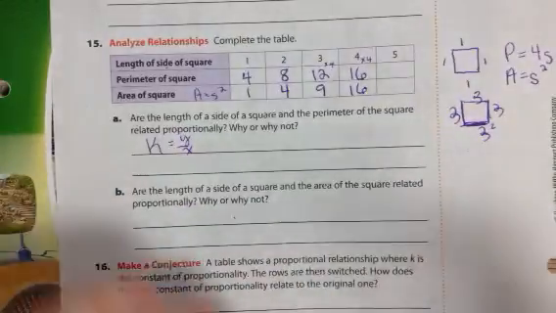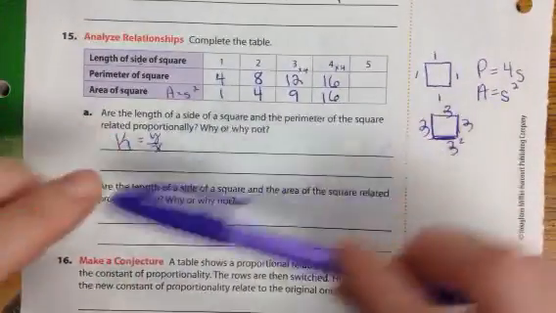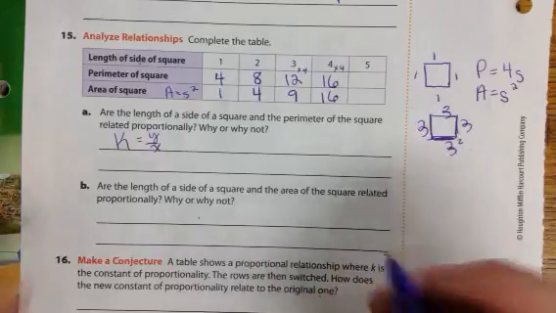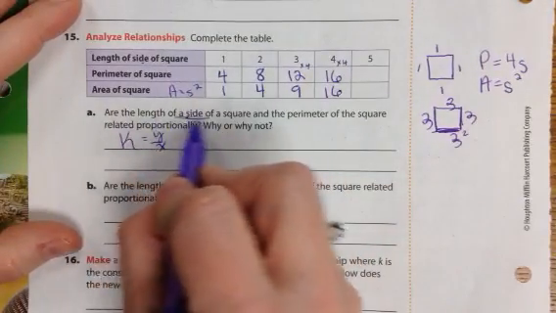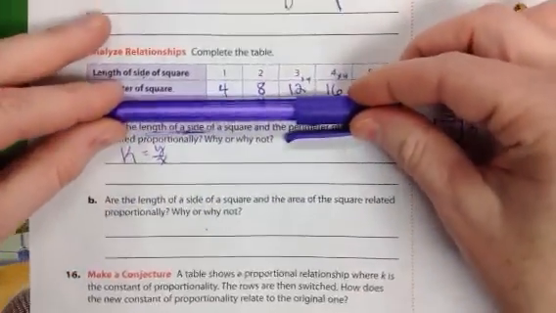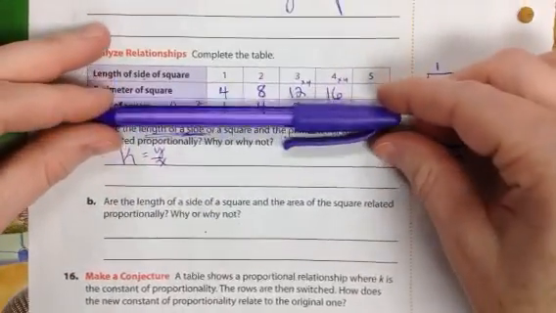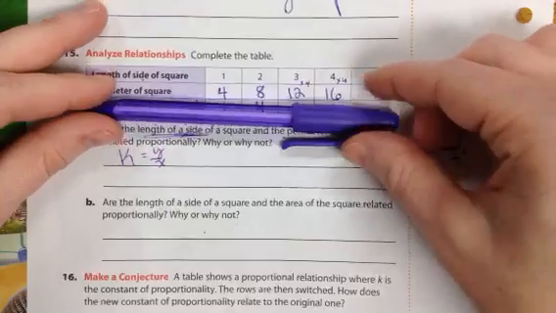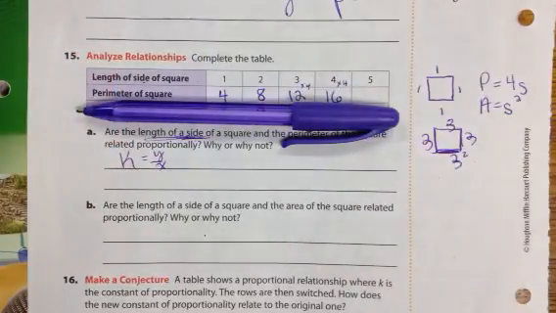Okay, so this problem, A right here, is not asking me anything about the area. They said the side length and they said perimeter. So you can ignore that very bottom row. I know some of you were already thinking that you're confused because there's 3 rows, and Miss French, we've never had 3 rows on our table, okay? So you're only looking at the top 2.